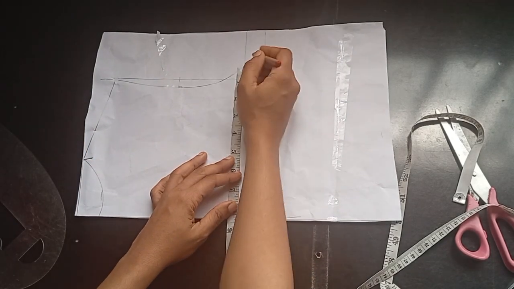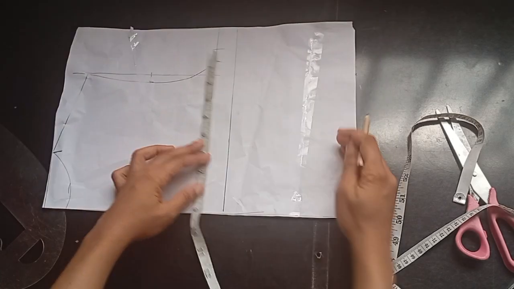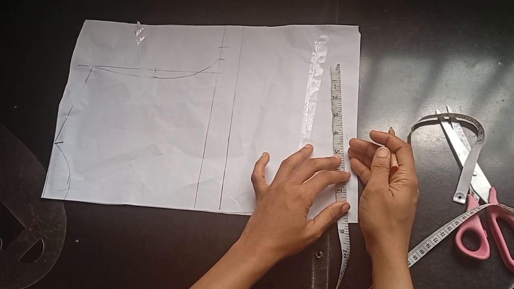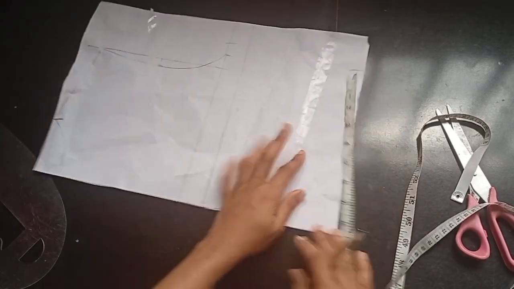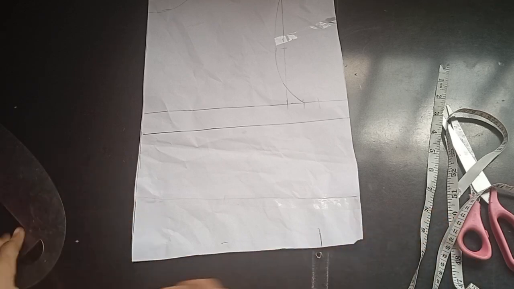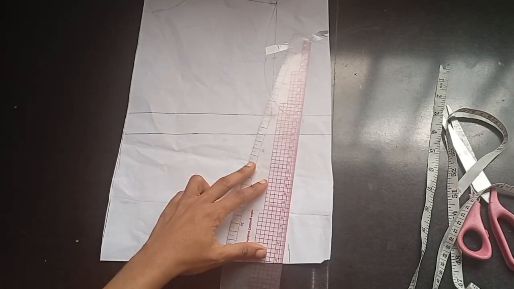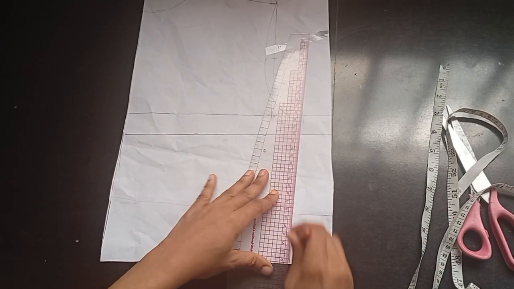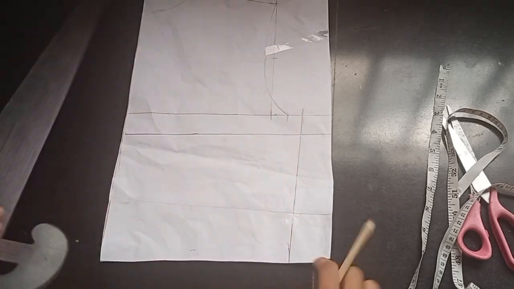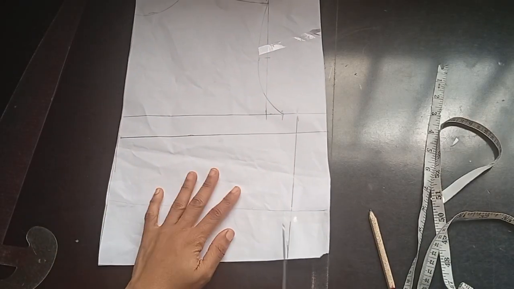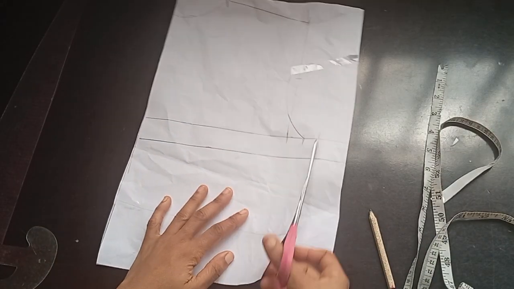Now I'm going to mark my bust circumference divided by 4 and add my sewing allowance. Here I'll mark my waist circumference divided by 4 plus my sewing allowance together. Now place your ruler, connect this from the under bust all the way up. After you're done marking this, you just want to go ahead to cut out your pattern.